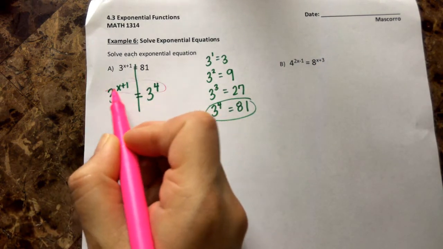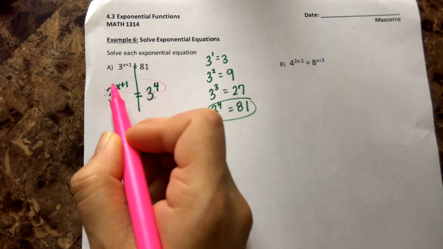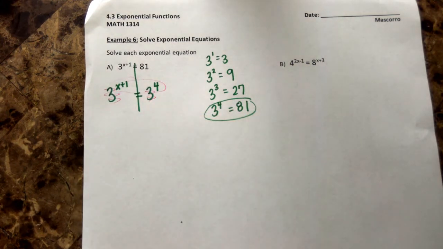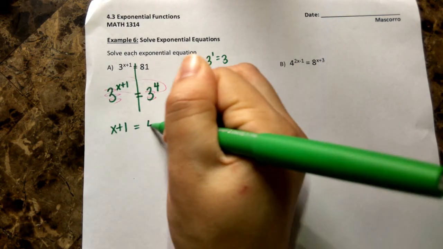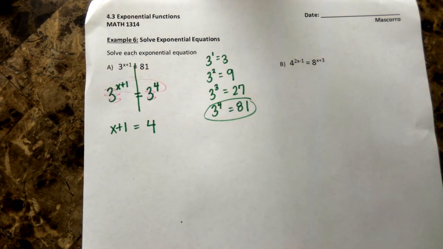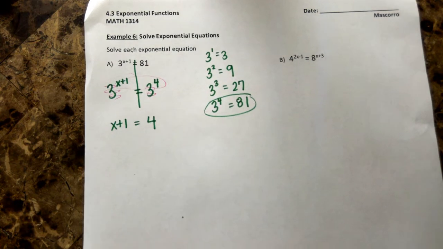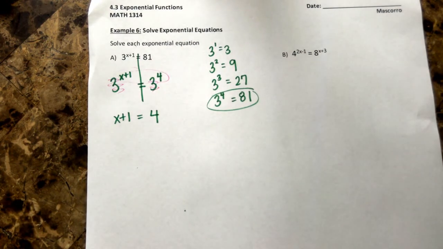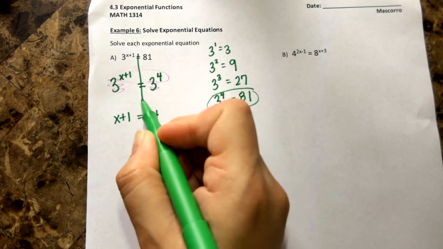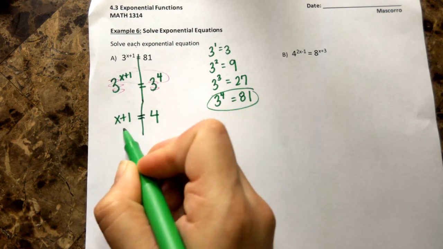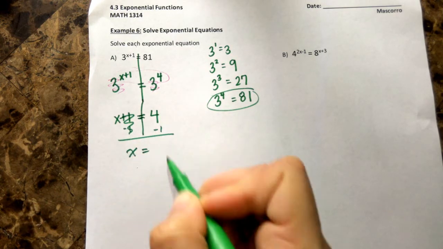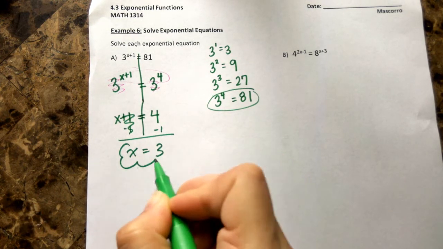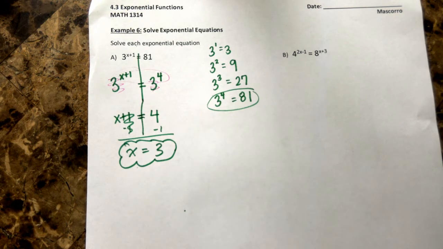The bases are the same, so essentially you know that the powers will be the same. You can think of it as just crossing out the bases, or you can just think of it as, oh, the exponents must be equal. So what I now know is that x plus 1 is going to equal 4, because the powers must equal each other. And that's an equation I can easily solve. What number plus 1 is going to equal 4? Well, subtract 1 from both sides, and x equals 4 minus 1, which is 3. And there's our x value.